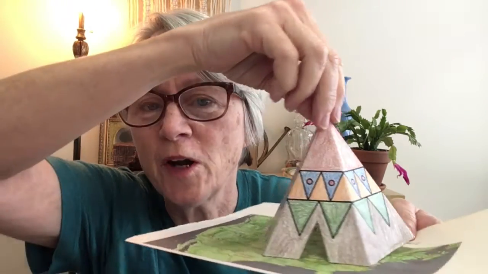Hope you enjoyed making your teepee. This is mine, my finished product, and learning about the different dwellings and homes that early Native Americans built.